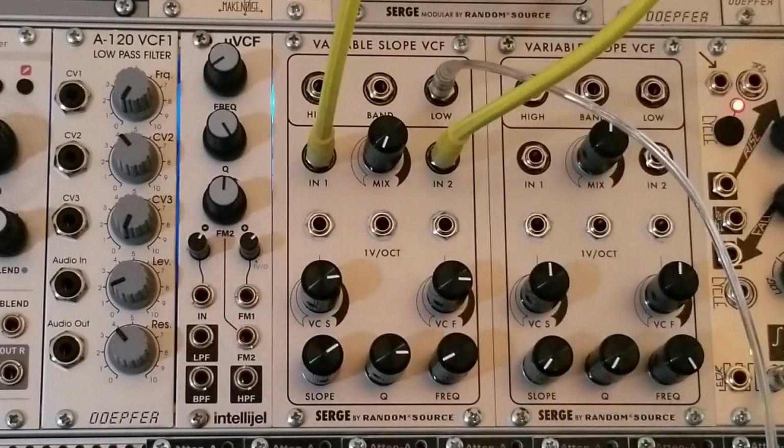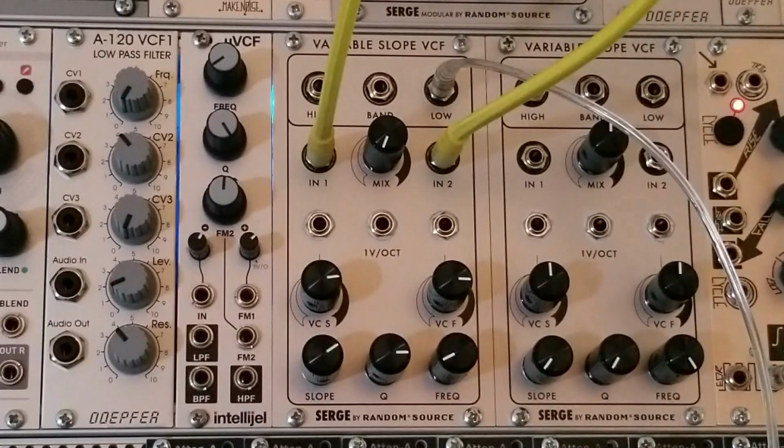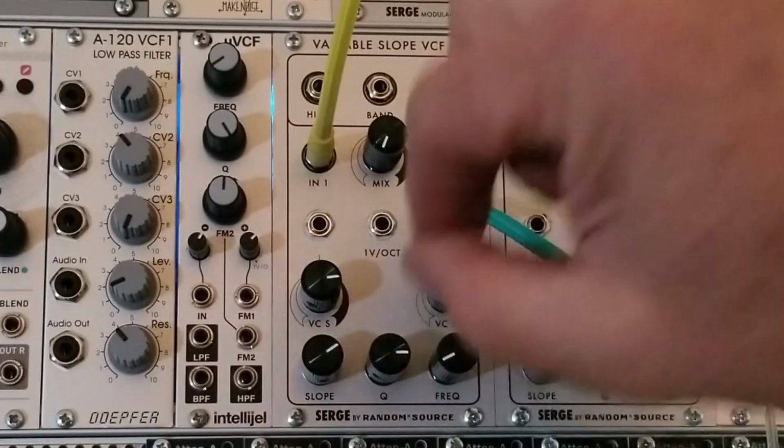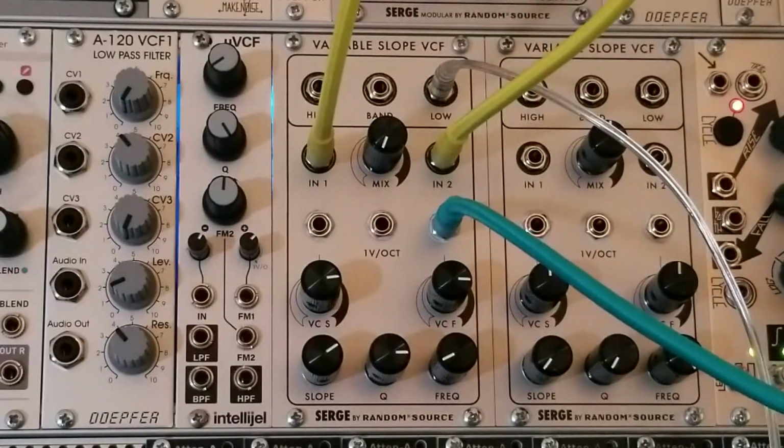Awesome. Now, of course, we can do that also using control voltages. So let's bring in an LFO and attach it to the filter cutoff. Slow that down.